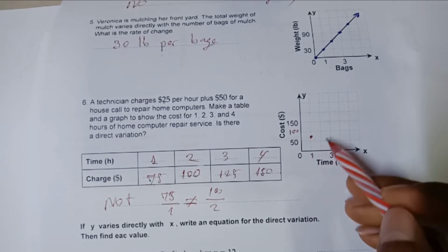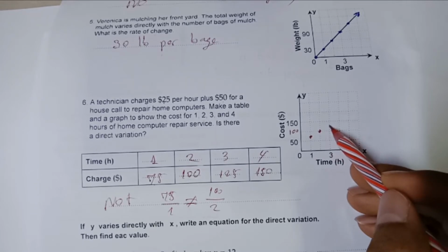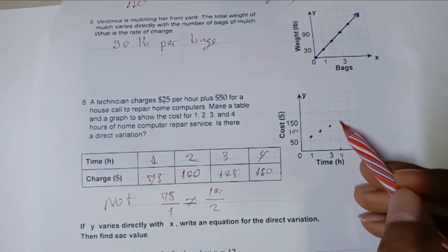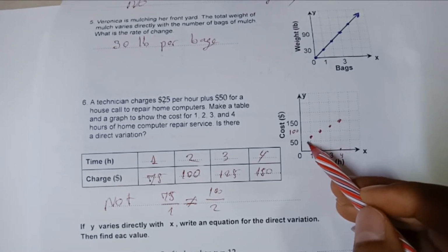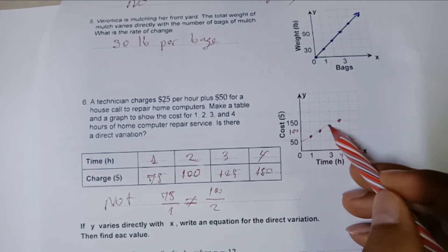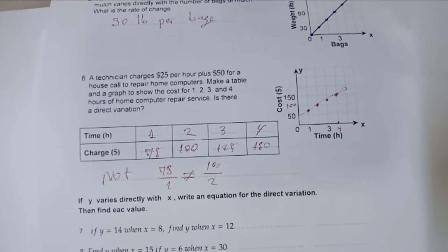And then 2 is 100, 3 is 125, and then 4 is 150. So you can just draw the graph. That's how you get it for graphing. Let's continue further. Number 7.